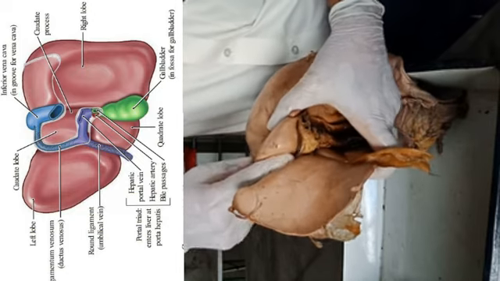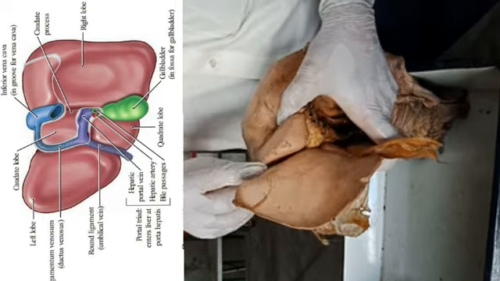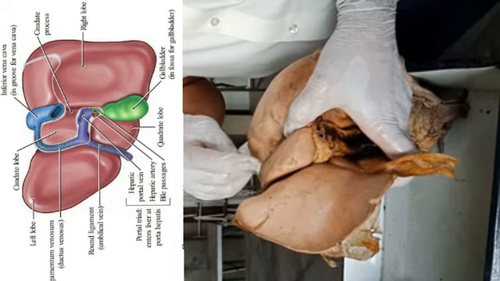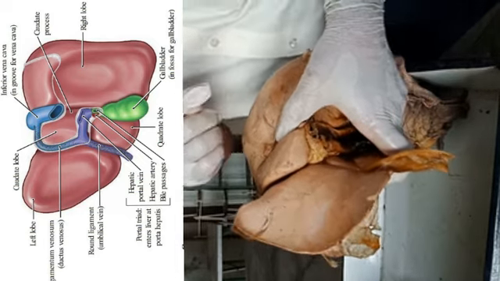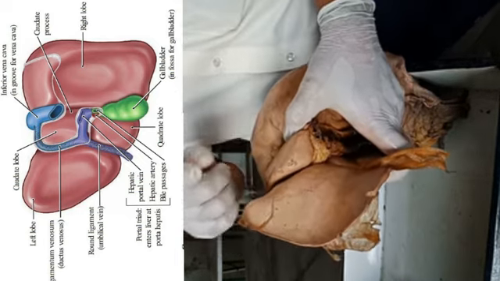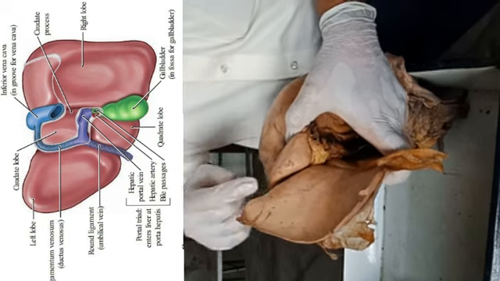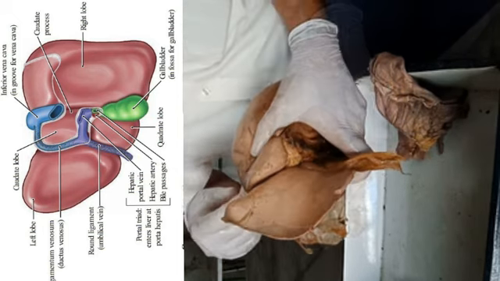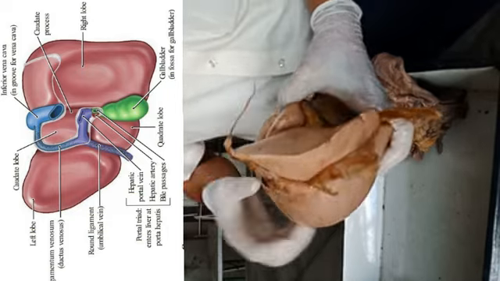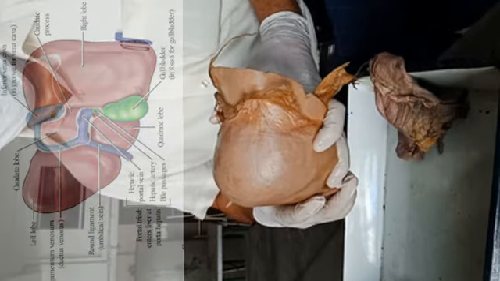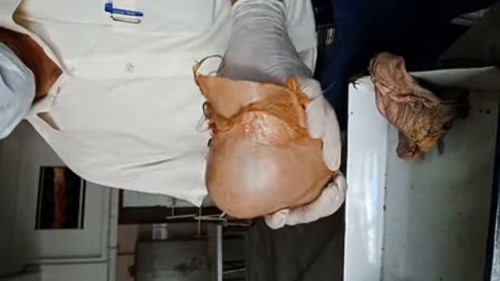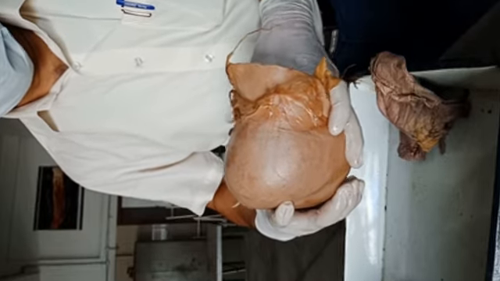Whereas here the fissure for the ligamentum venosum is a remnant of the obliterated ductus venosus, which in fetal life connects the left branch of the portal vein with the IVC. It is bypassing the liver till the portal circulation is fully developed and the liver starts working. So this is all about the ligaments of the liver.